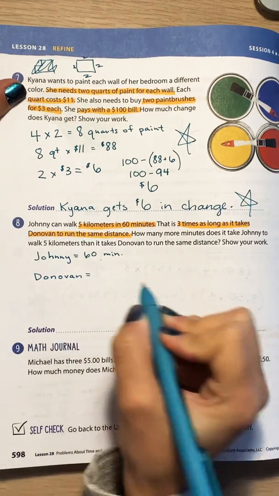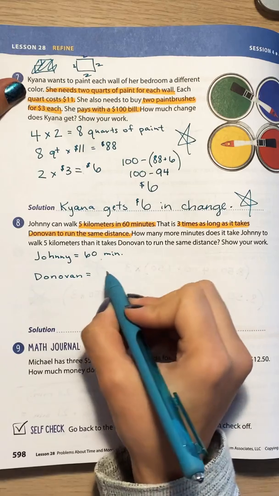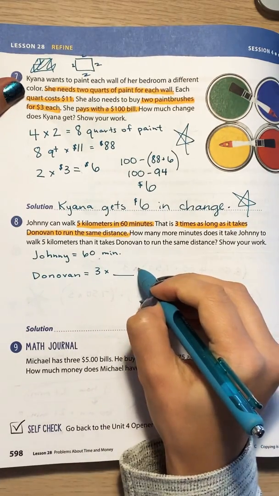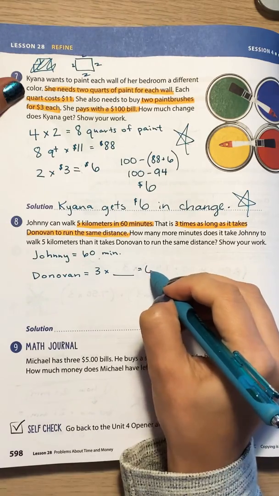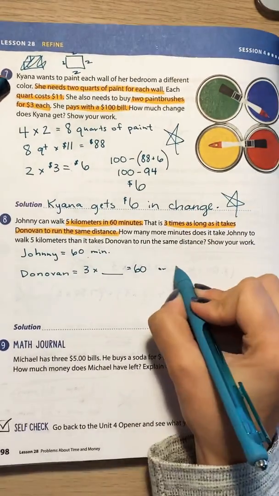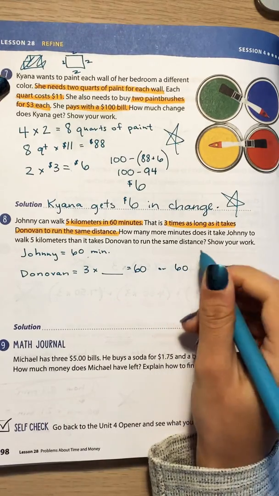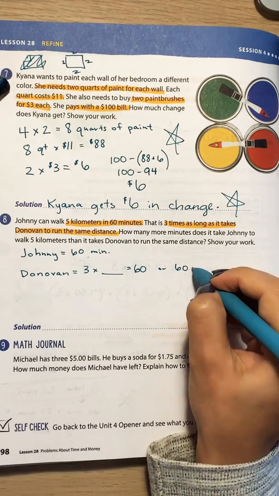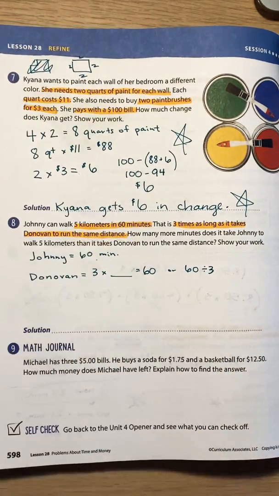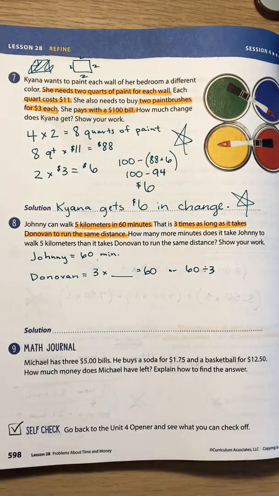is faster. So that's going to be 3 times something equals the 60 minutes that it took Johnny. Or 60 divided by 3.